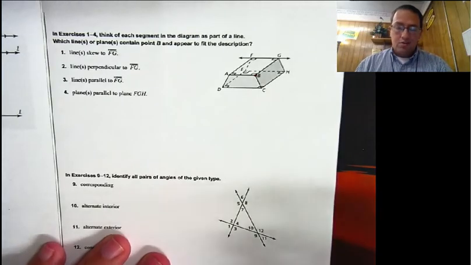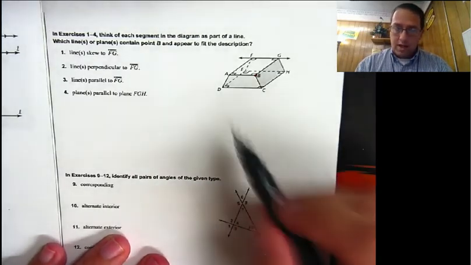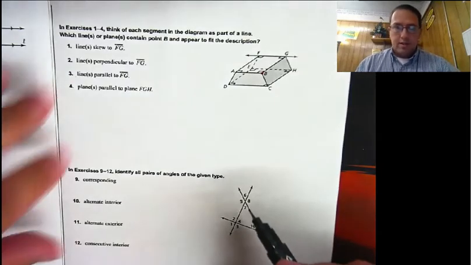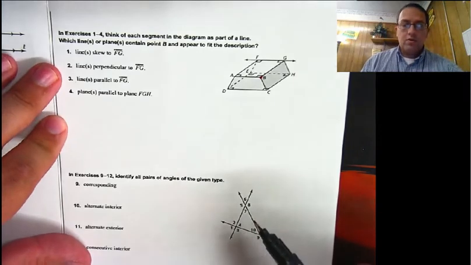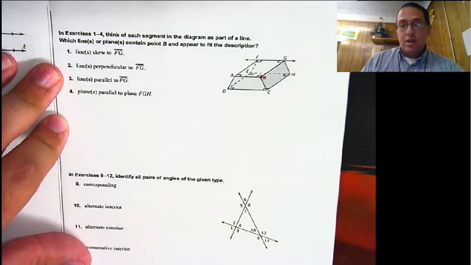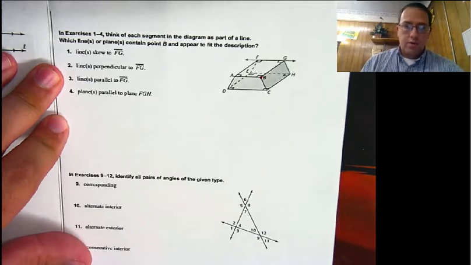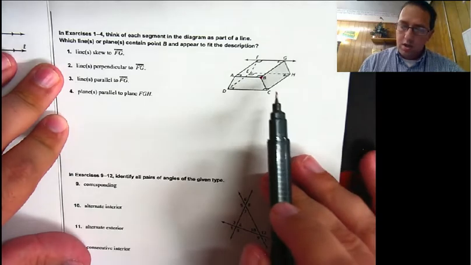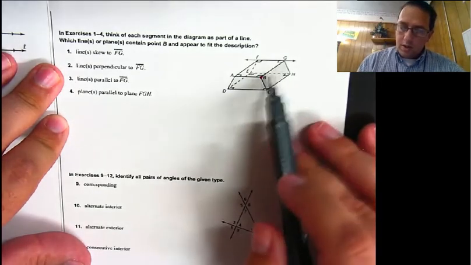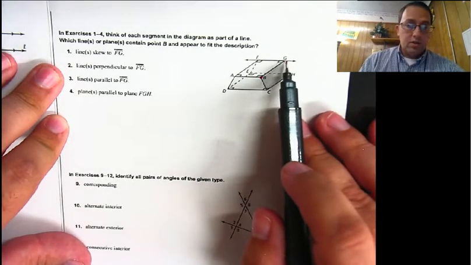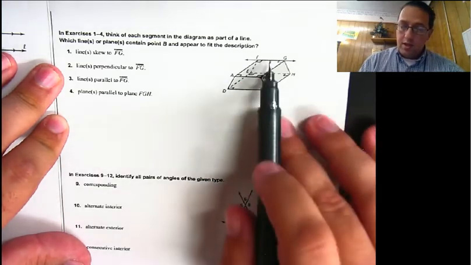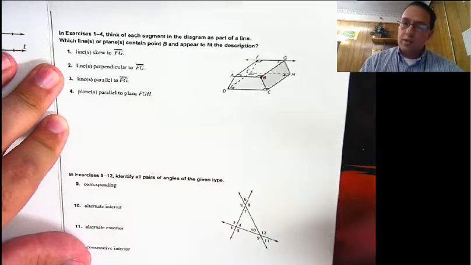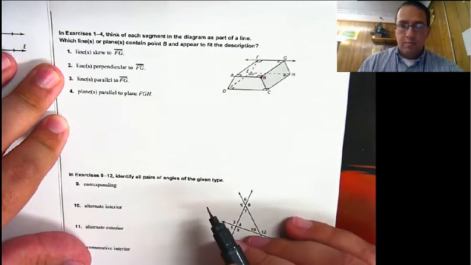Well, we've only got 3 lines that go through point B, right? We've got AB, we've got BG, we've got BC. That's it. So which one of those would be skew, which means that it's never going to intersect, but it's not parallel? It's just which one appears that way, so we're not going to have to worry about proving that they're parallel or not. Well, BG obviously intersects, and skew doesn't intersect. AB looks like it's not going to intersect, but it is parallel, which means it's not skew, which means we're going to go with line BC.